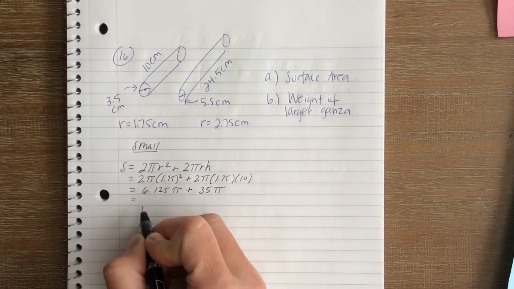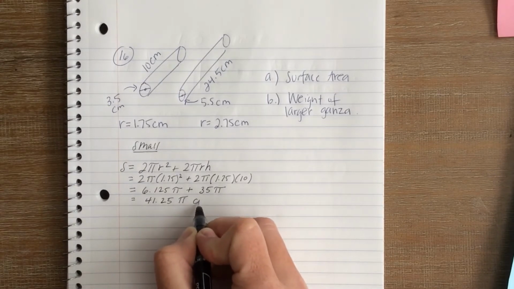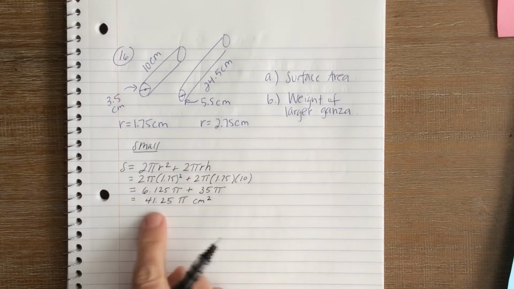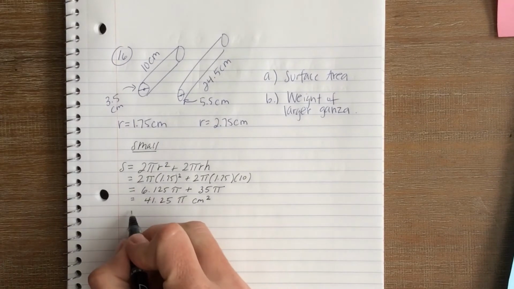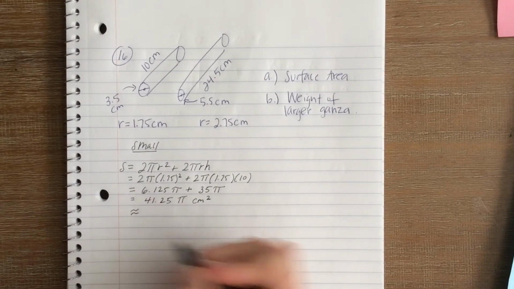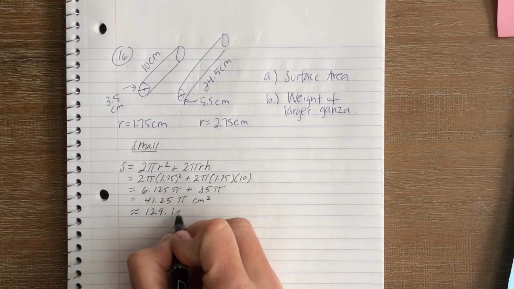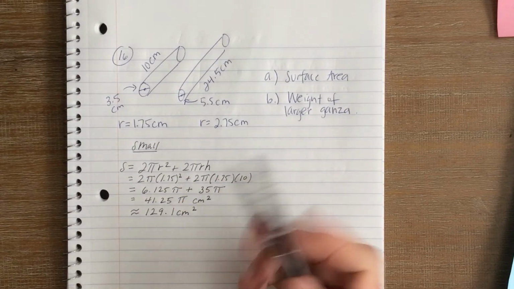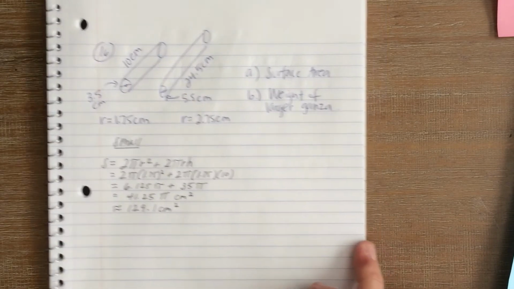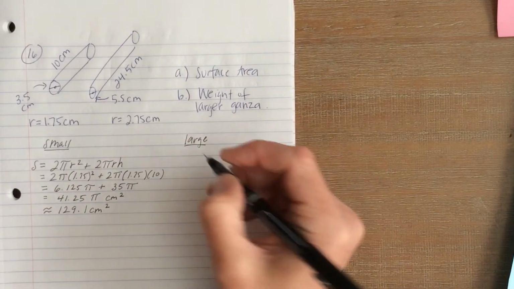And that's equal to 41.125 pi centimeters squared. We'll leave it in terms of pi because we'll want to use that when we work our proportion, but question A does ask for the surface area, so we will calculate it out using 3.14 for pi. This is 129.1 centimeters squared. So that's the surface area of your small instrument. All right, now we can come over here and find the surface area of the large instrument.